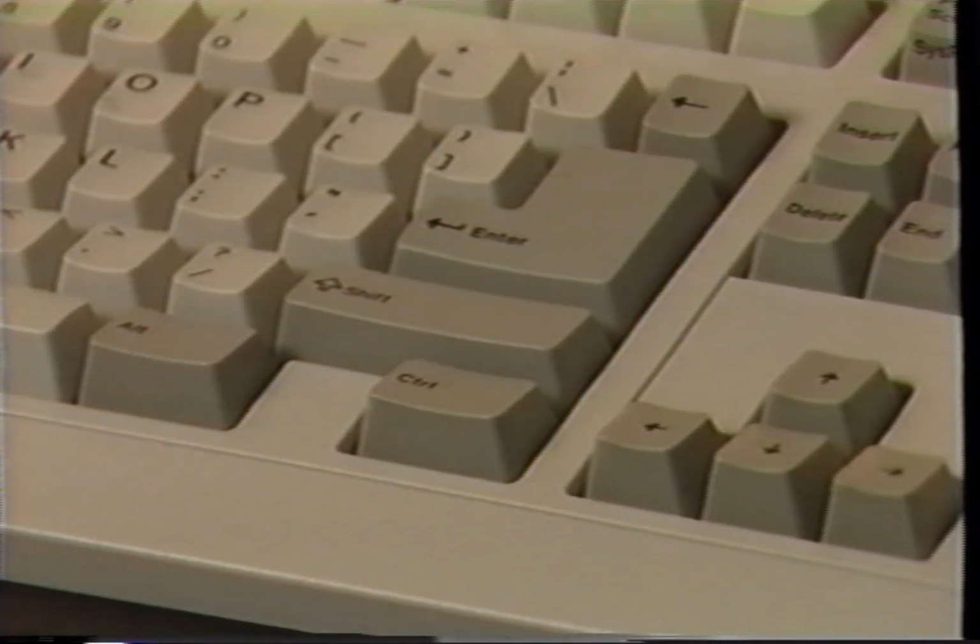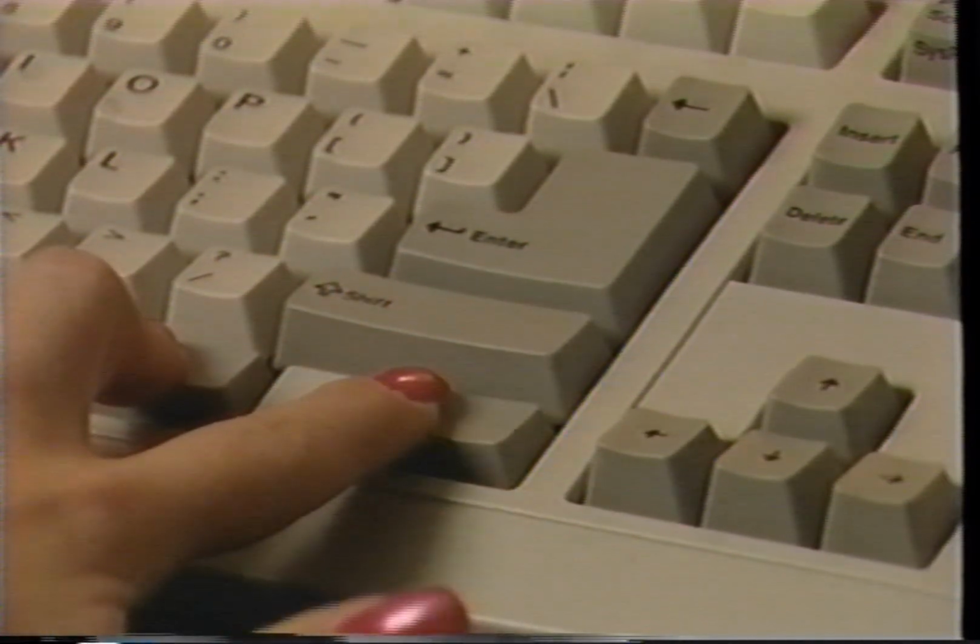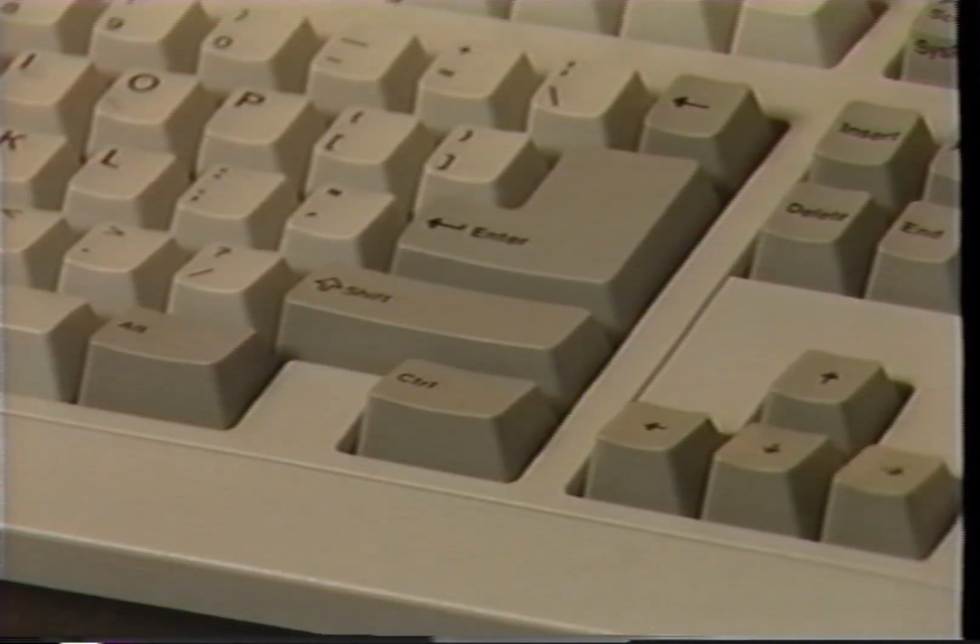To warm boot your computer, hit the Control, Alt, and Delete keys at the same time. You will lose data that wasn't saved to disk if you are in the middle of a program, but if you are really stuck, it's about all you can do to get started again.